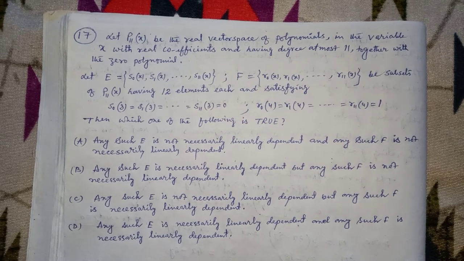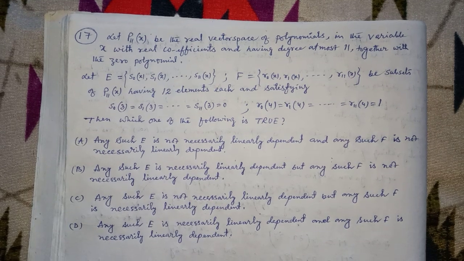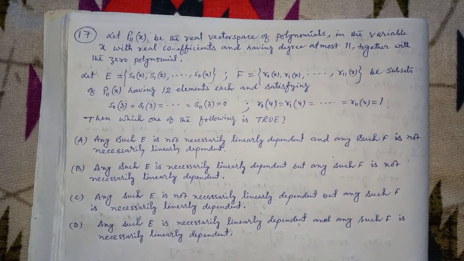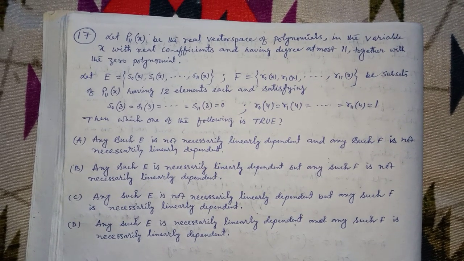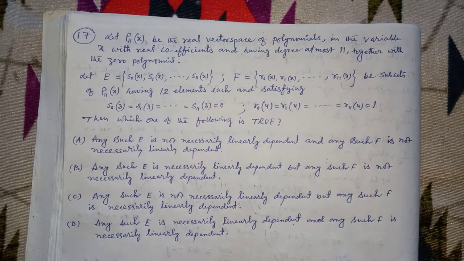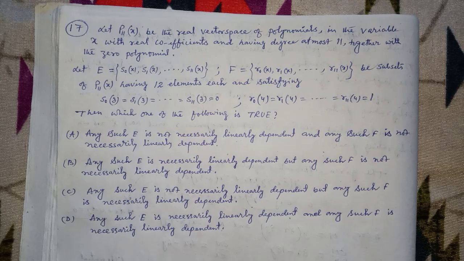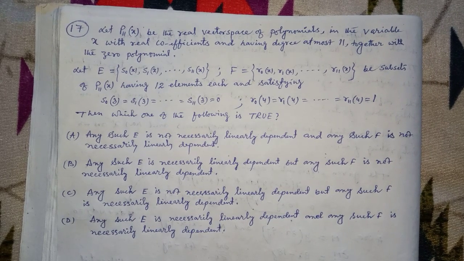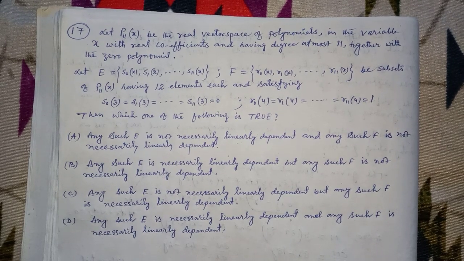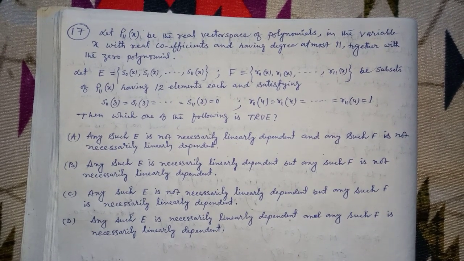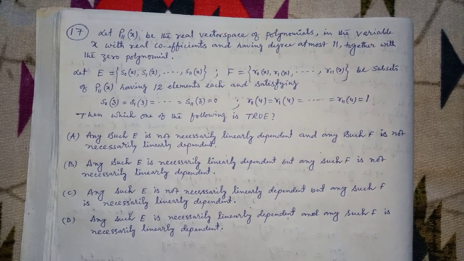Dear students, now we solve question number 17 from the question series of IIT JAM 2024 mathematics question paper. This question is given from linear algebra. So the question is, let P11(x) be the vector space of polynomials in the real variable x with real coefficients and having degree at most 11 together with the zero polynomial.